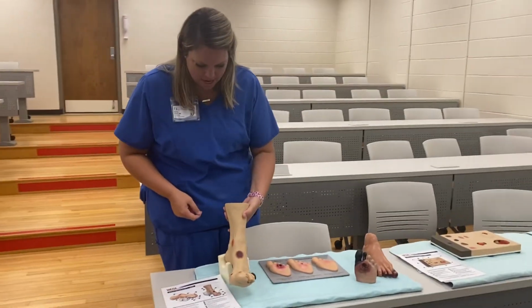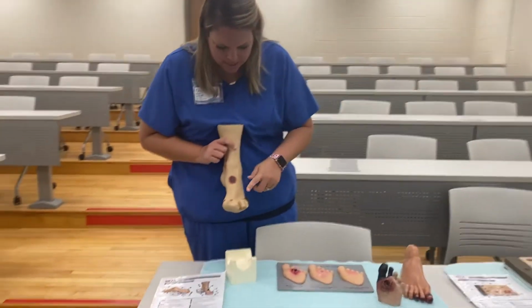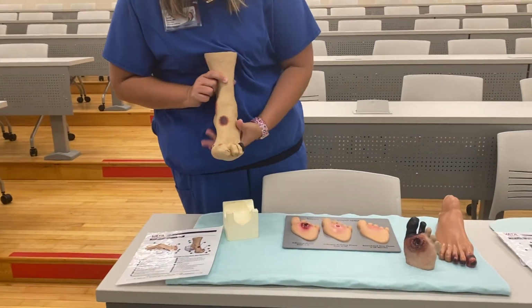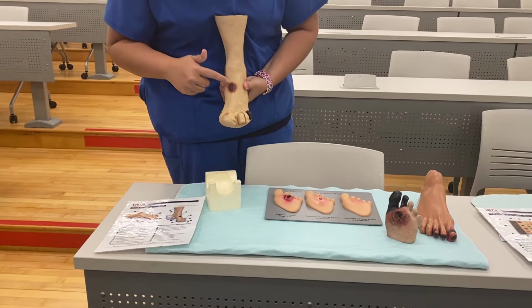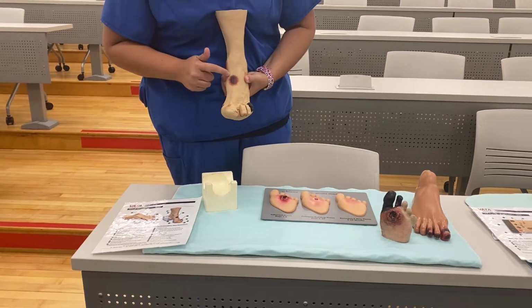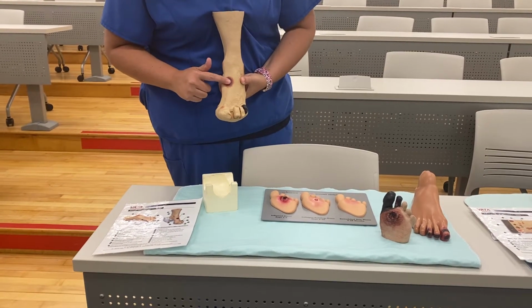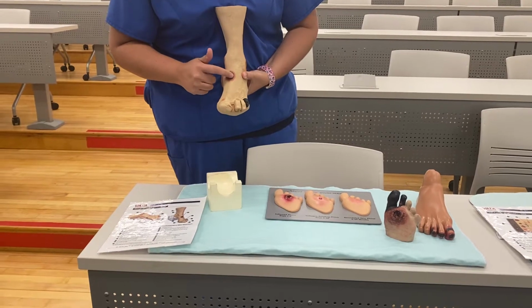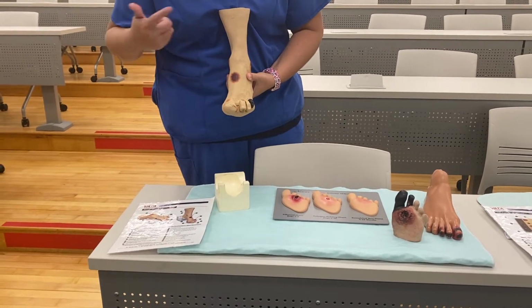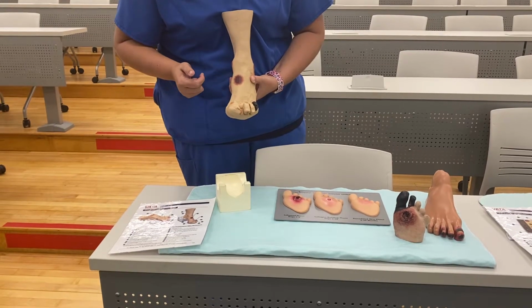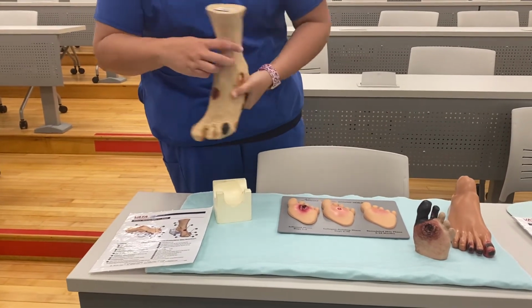So we have a foot here. So you have a toe that is necrotic, and also we talked about suspected deep tissue injuries. This is a great example here of that big bruise, and if you're to touch it, you see that it's nice and mushy. Okay, so that's probably gonna open up and be a stage 3 or stage 4 pressure ulcer. And so again, different wounds.